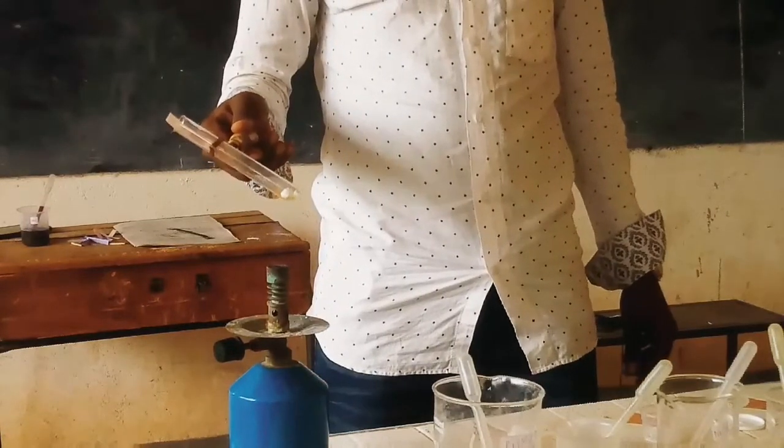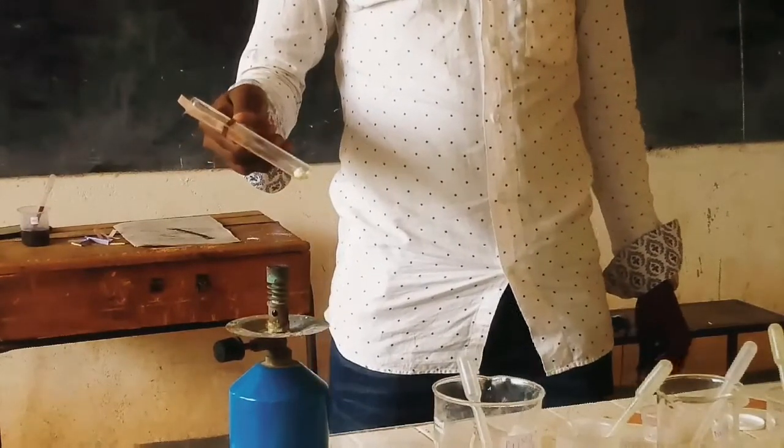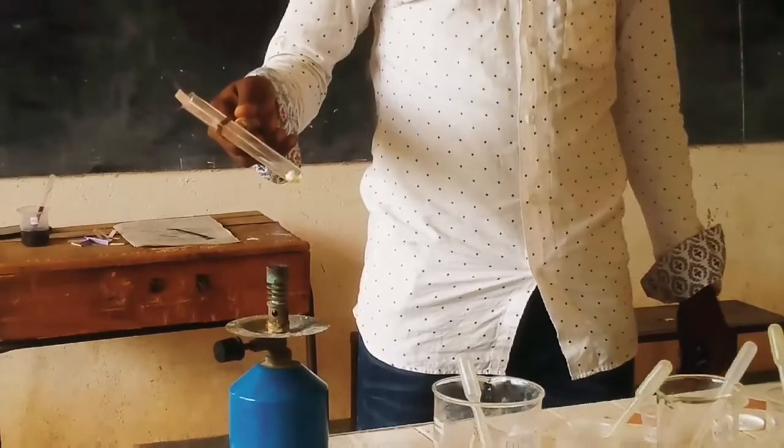Now let us make the observation he has made. As you can see, the blue litmus paper turns red.